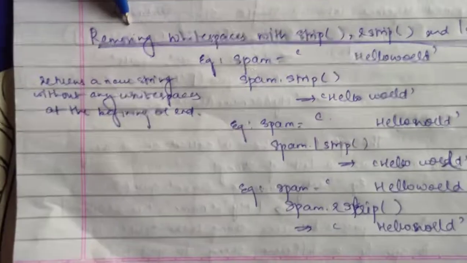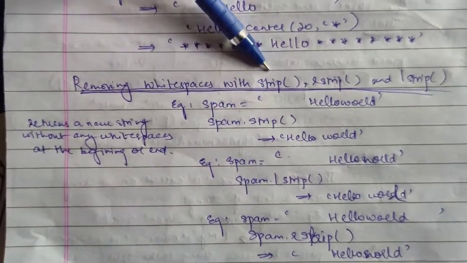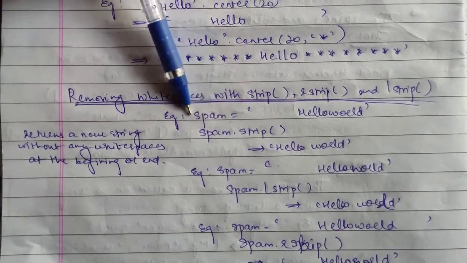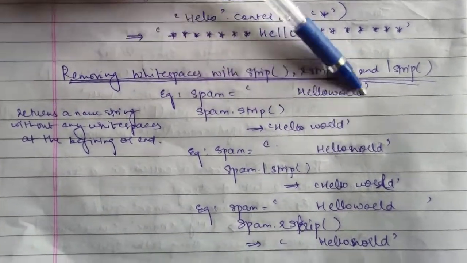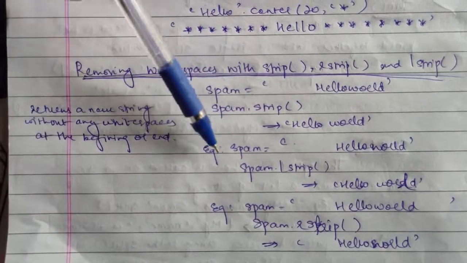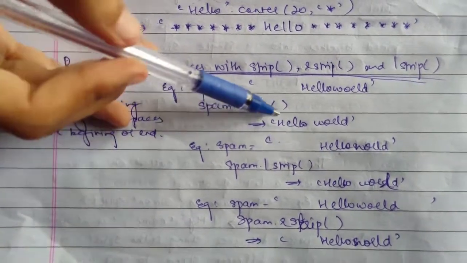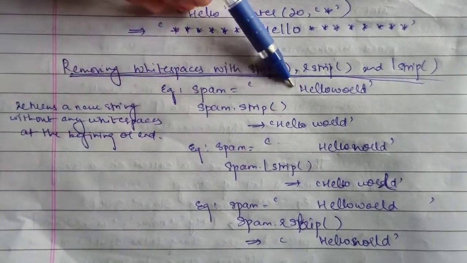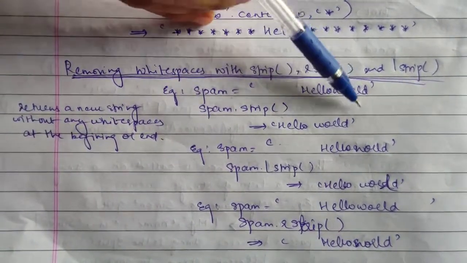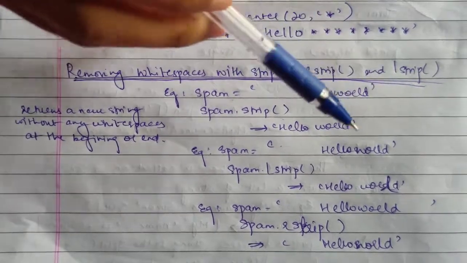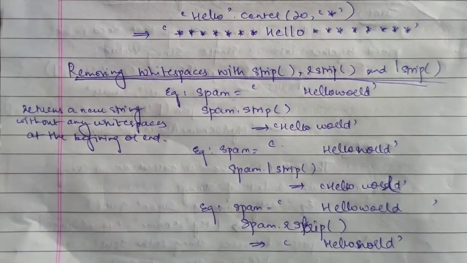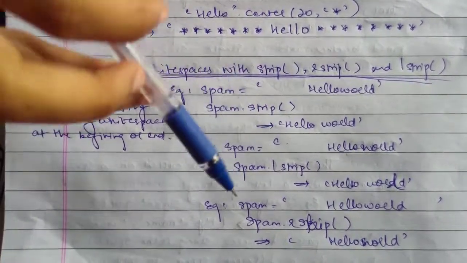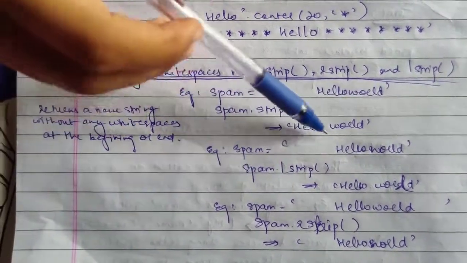Now coming to removing white spaces with strip, rstrip and lstrip. Suppose you have spam equals some spaces, then hello world. With the spam dot strip function, it will strip the empty spaces before the string and after the string has ended. It will not strip if there are empty spaces between the words of the string. So that will be written like this.